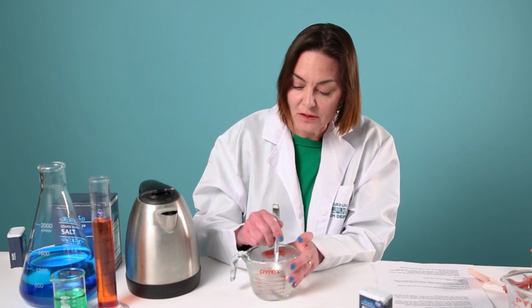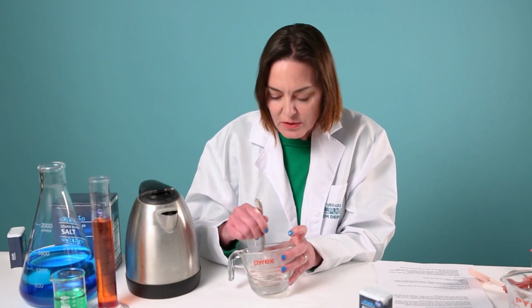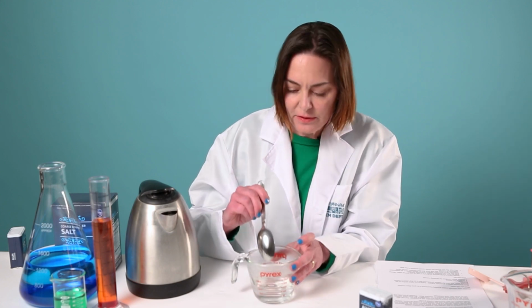And then, just like we did with the Epsom salt, we stir the alum into the hot water until no more of it can be dissolved. So you'll want to stir it for several minutes. Okay.